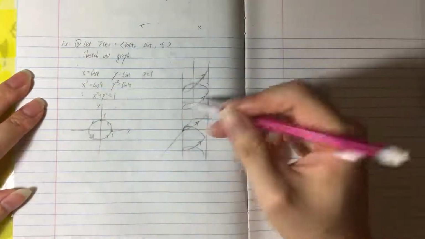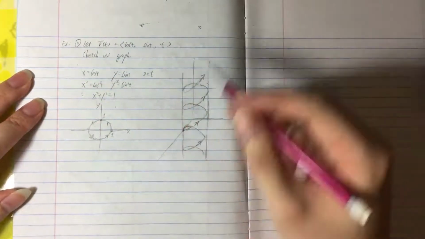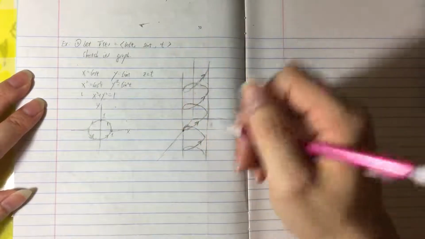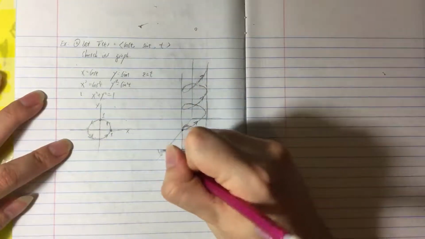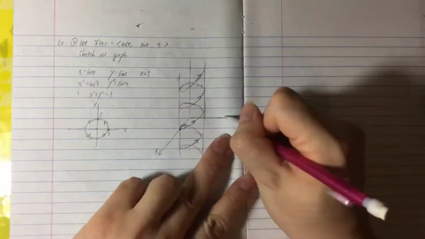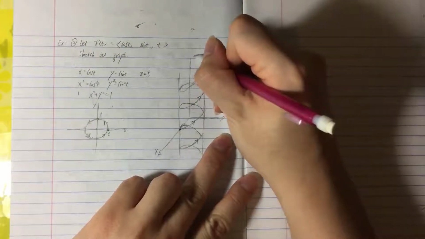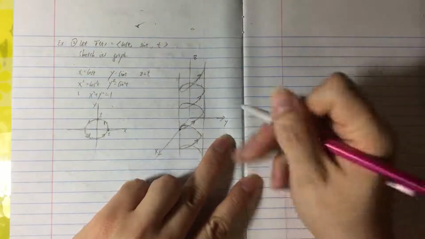The curve is moving around the circle in the xy plane, but as t increases, the curve is moving upward around the z-axis.